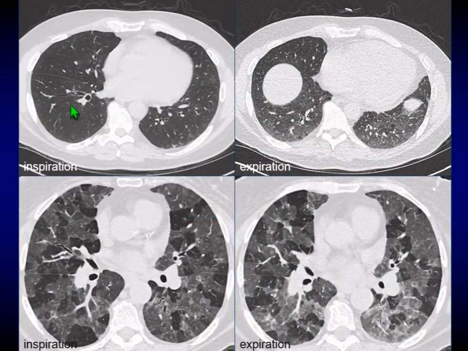So on top you have a normal inspiration and expiration, and down below you have inspiration and expiration in a different patient. Now, first of all, you notice on the image on the lower left, wow, there's this crazy mosaic attenuation, right? Now, when we look at the gray lung and the black lung and compare, notice that the black part of the lung has almost no vasculature, right? When you see this, this is really called mosaic hypoperfusion, and what you're thinking here is not of an infiltrative process, but first and foremost, obliterative small airways disease or an obliterative vascular process.